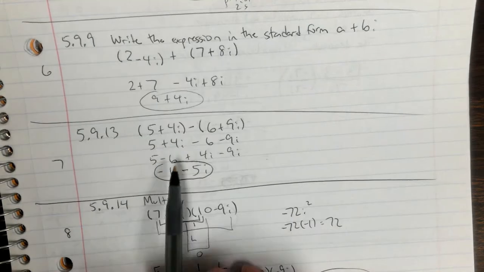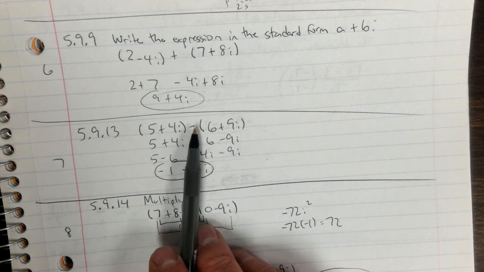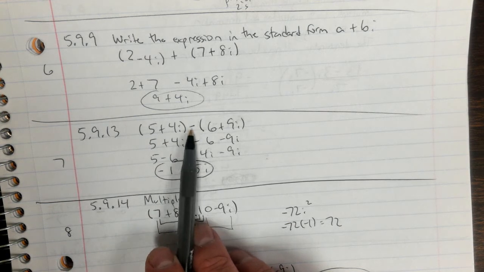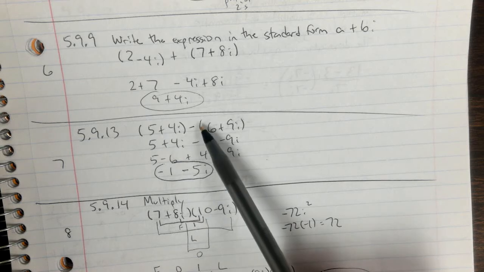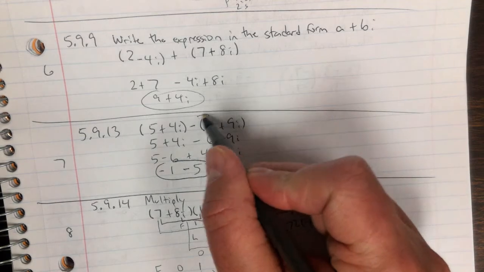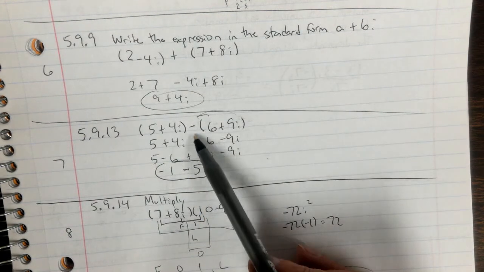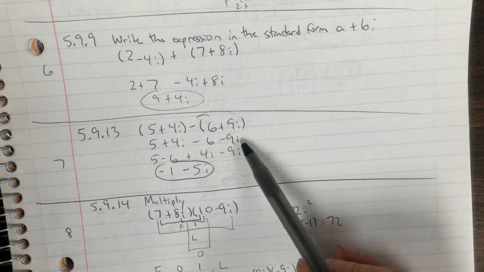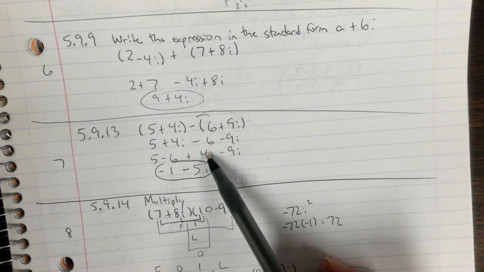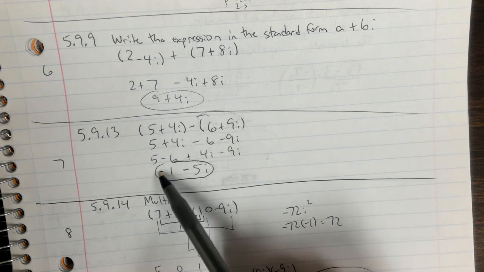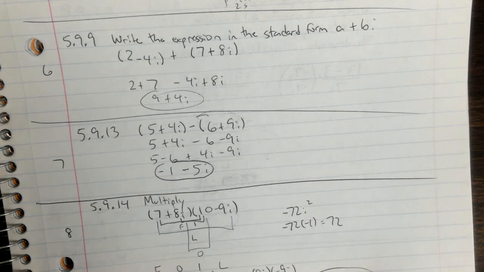On your next one, you have parentheses in front, but then you have a minus sign in between. So you can drop it in front, but then you got to distribute the negative for this one. So you get -6 minus 9i. And then you just want to group them, 5 minus 6 and 4i minus 9i. So you get -1 minus 5i.